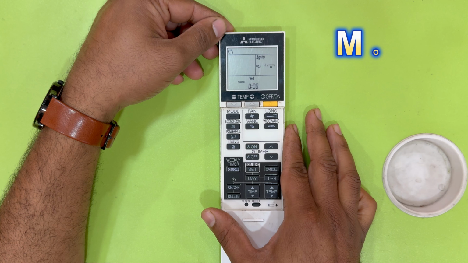So friends, in today's video, I'm going to tell you about all the buttons and functions of the Mitsubishi Electric Inverter AC remote in great detail and in simple words. So let's start the video. On the remote, you can see the on-off button. You can use this to turn the AC on and off.